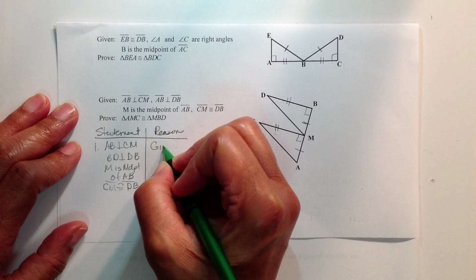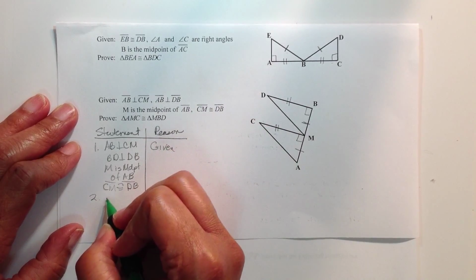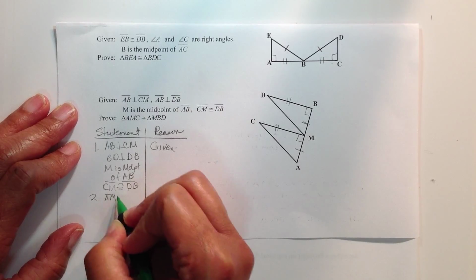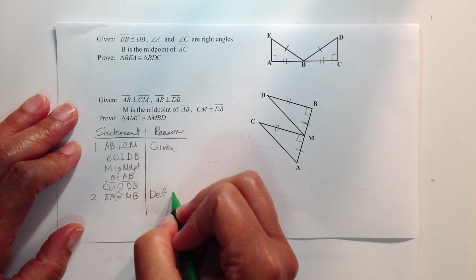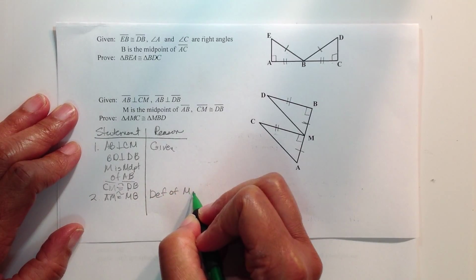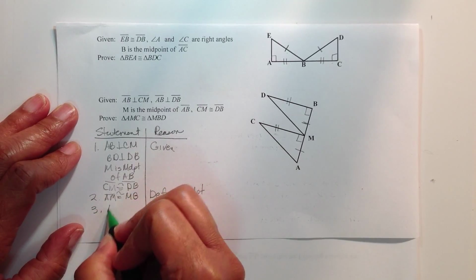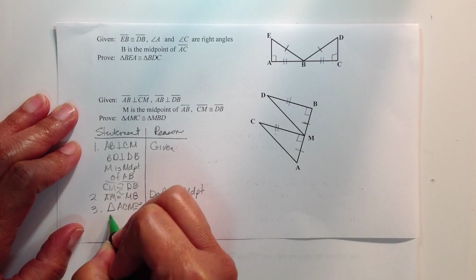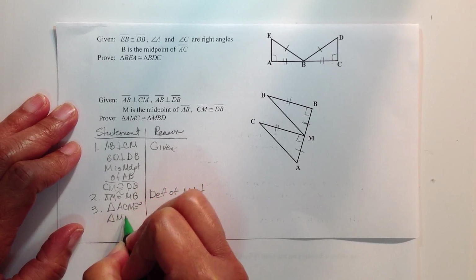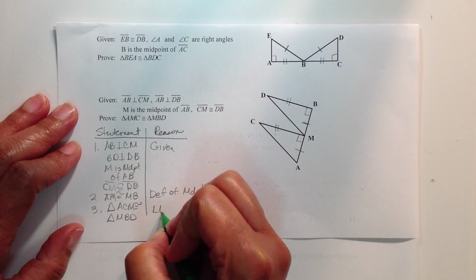Okay, all that's given to me. So now I can say that AM is congruent to MB. By definition of the midpoint. And I can now say the triangle ACM is congruent to triangle MBD. And the reason is leg.